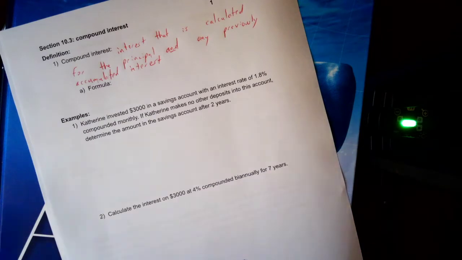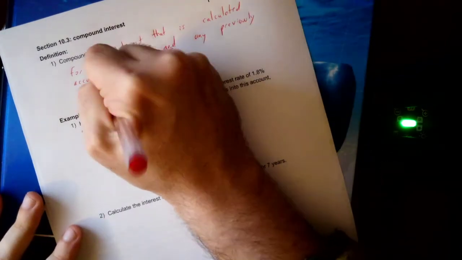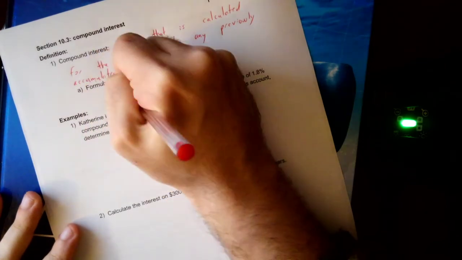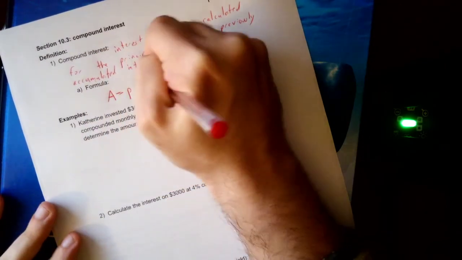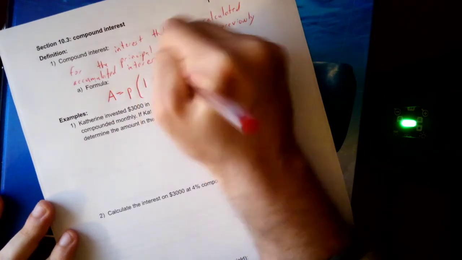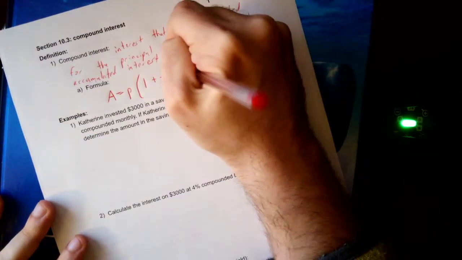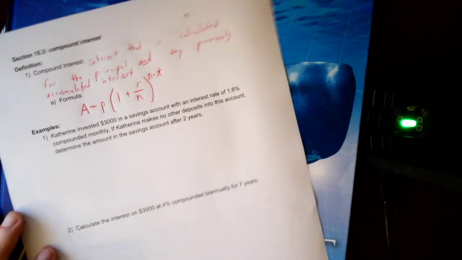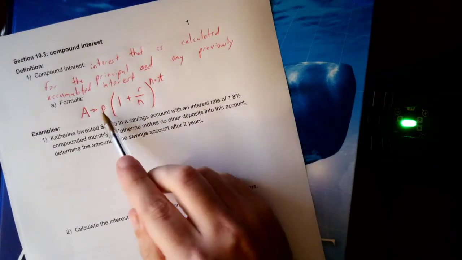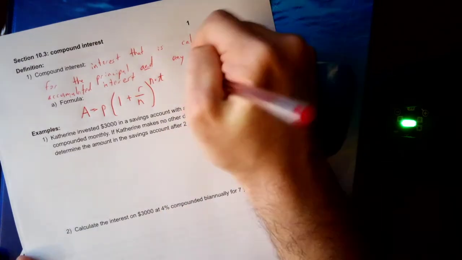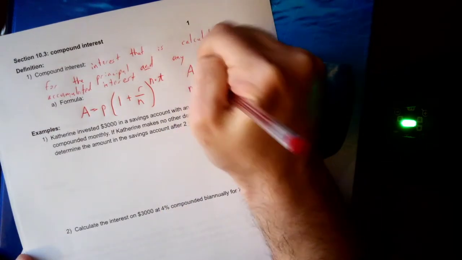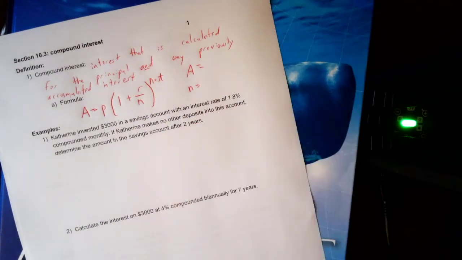Now, we can look at the formula. The formula is a little crazy. The formula is A equals P times (1 plus R over N) to the N times T. Here, P, R, and T we already know: principal, rate, and time. We need to define what A and N are, right? We already have seen those in our regular interest formula. So we need to calculate these other numbers.